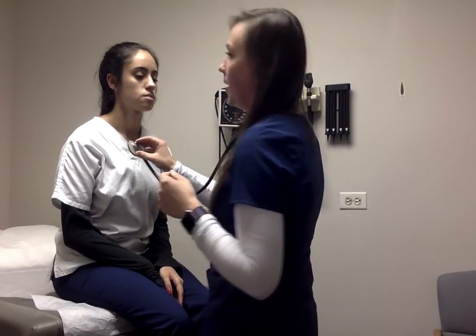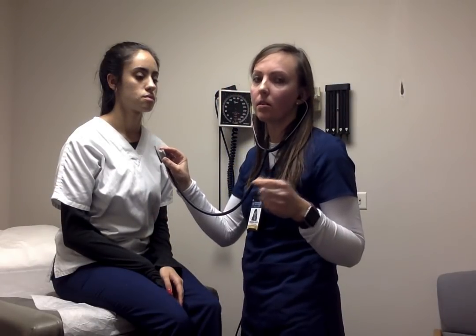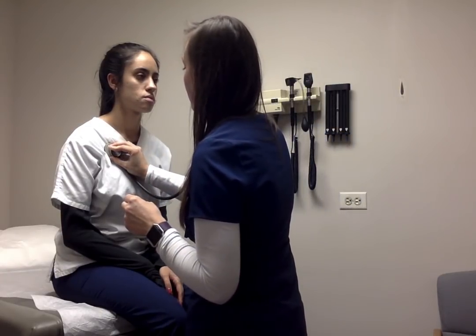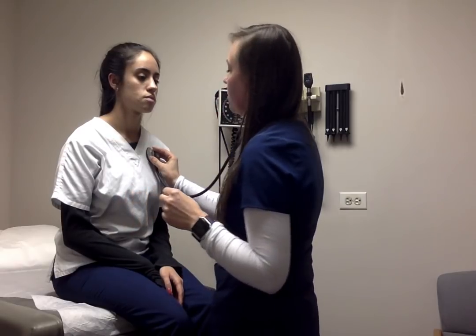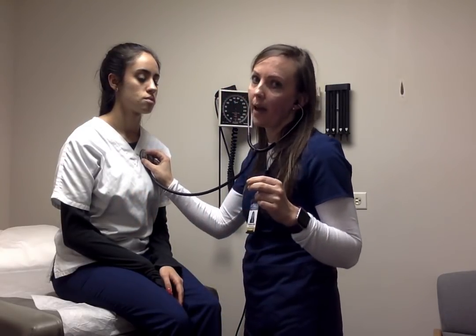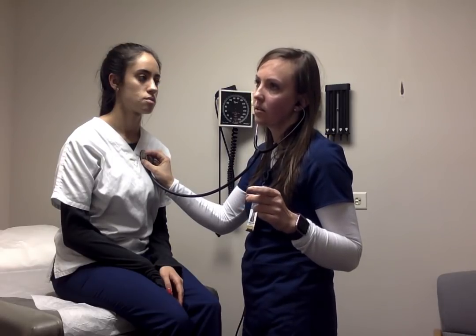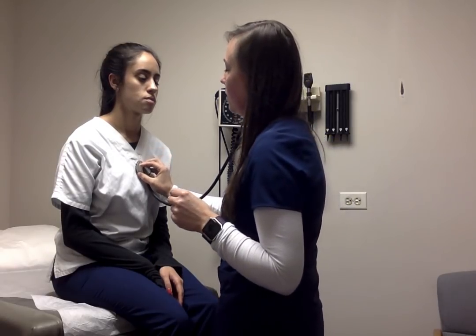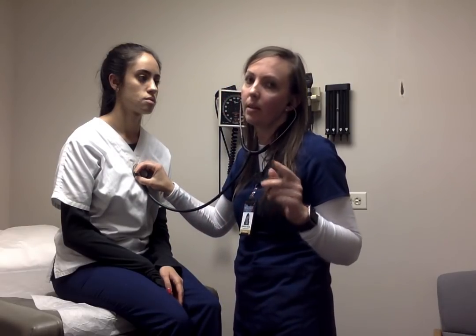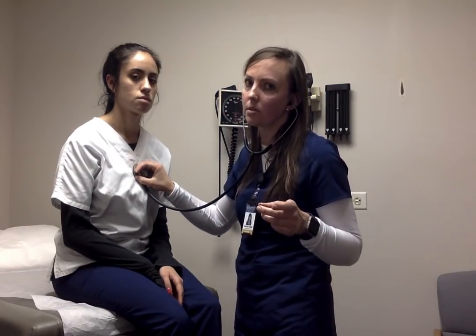Okay, first I'm gonna check for aortic. It's gonna be her second right intercostal space. Okay. Next I'm gonna listen for her pulmonic. It's gonna be left second intercostal space. Next I'm gonna listen for her Erb's point. It's gonna be left third intercostal space.